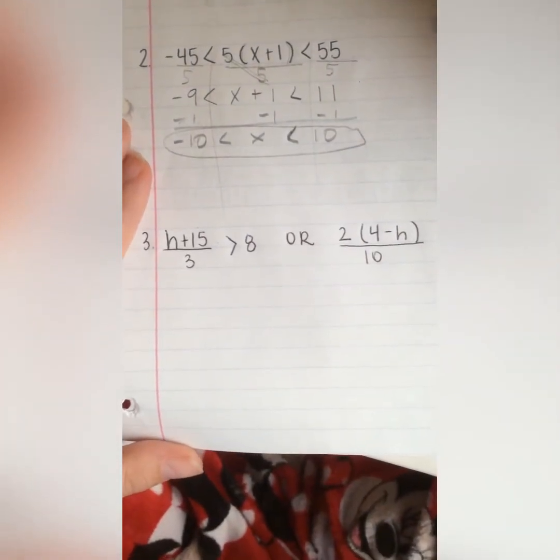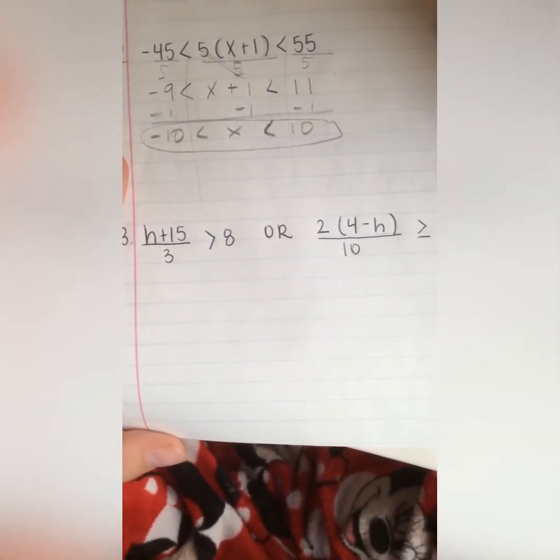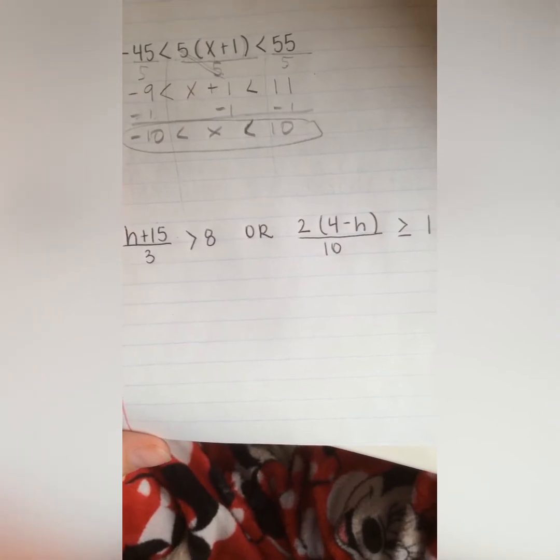Number 3. It almost all fits in there. Okay.